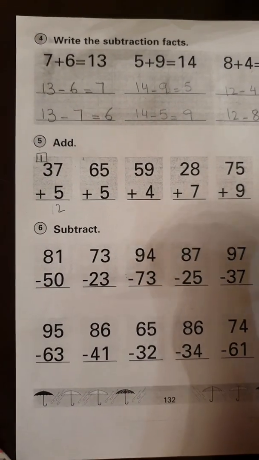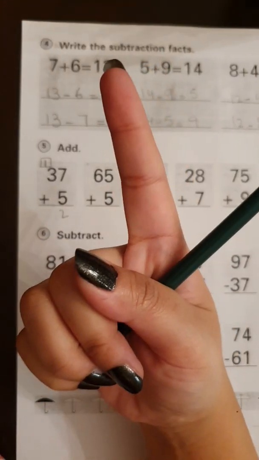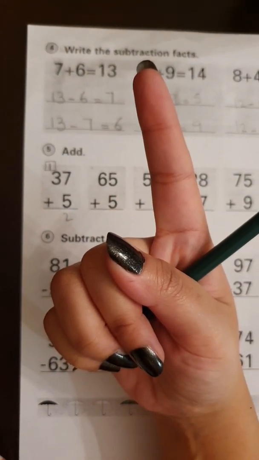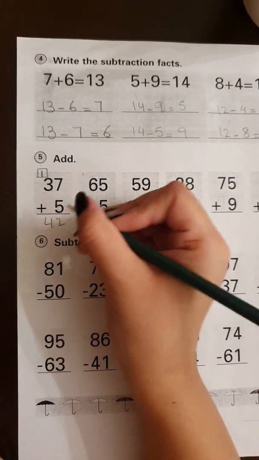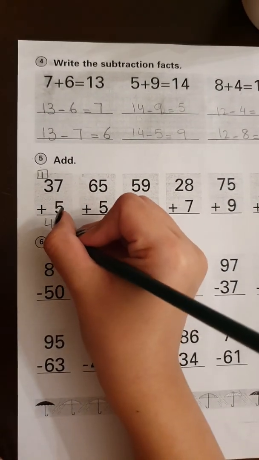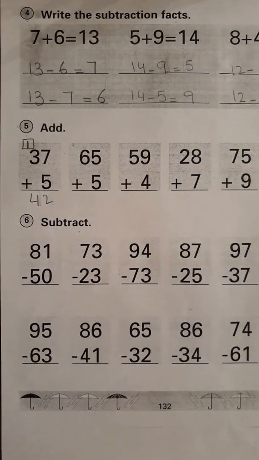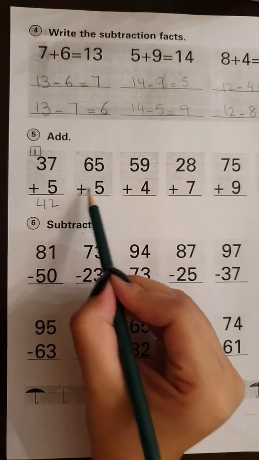Let's put 3 in our mind since it's the bigger number, and we will take 1 finger out and count after 3. So our answer is 4. So 37 plus 5 is equal to 42. Now let's move on. 65 plus 5.